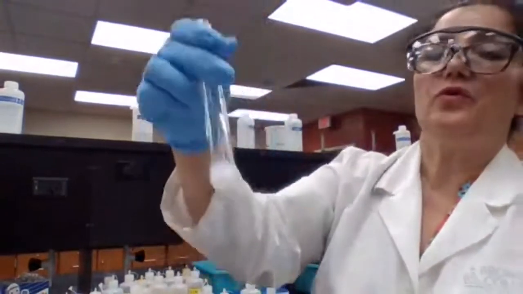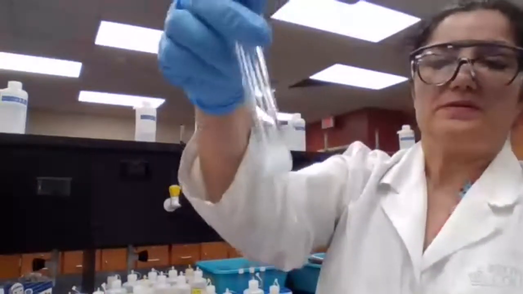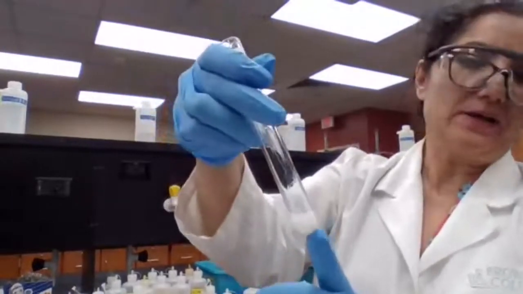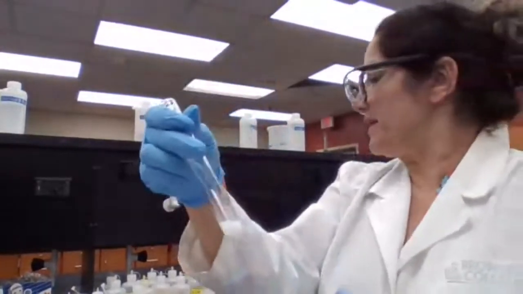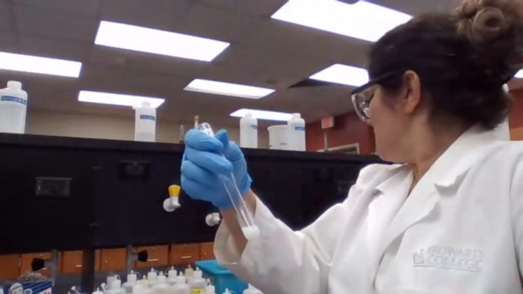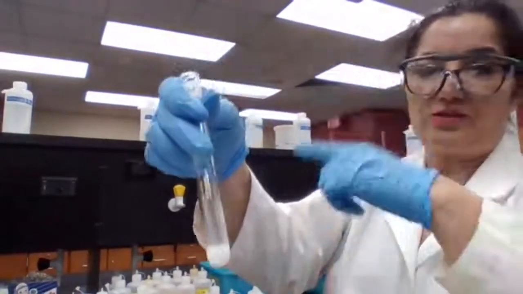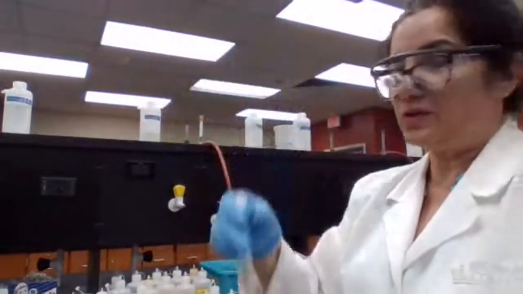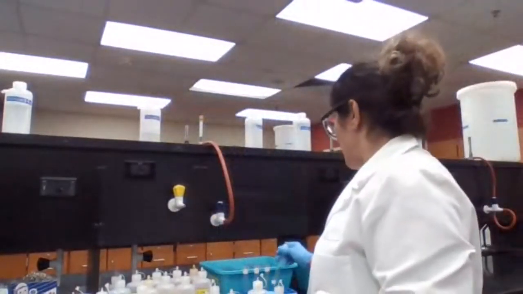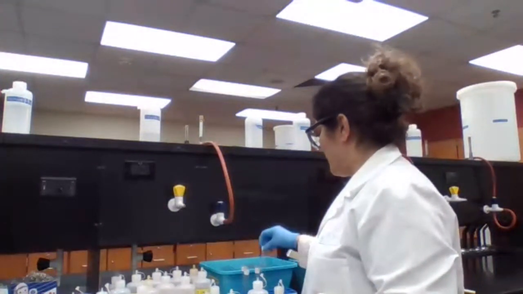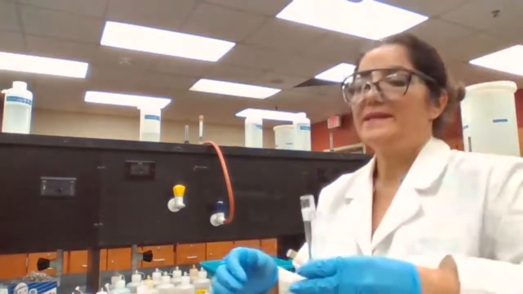So test tube 4, also precipitate. So we have a precipitate. And that should be barium carbonate because we mix the barium chloride with sodium carbonate. When the partners switch, sodium would go with chloride and barium would go with carbonate. Test tube 5, sodium hydroxide and ammonium chloride.